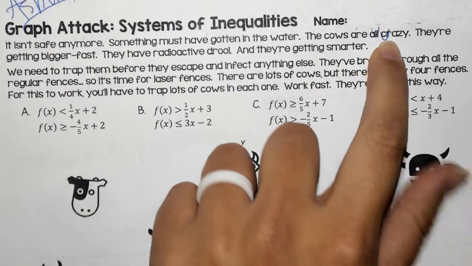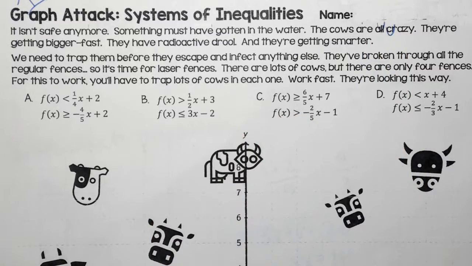The cows are all crazy. They're getting bigger fast. They have radioactive drool, and they're getting smarter. We need to trap them before they escape and infect anything else. They've broken through all the regular fences, so it's time for the laser fences. There are a lot of cows, but there are only 4 fences. For this to work, you'll have to trap lots of cows in each one. Work fast. They're looking this way.